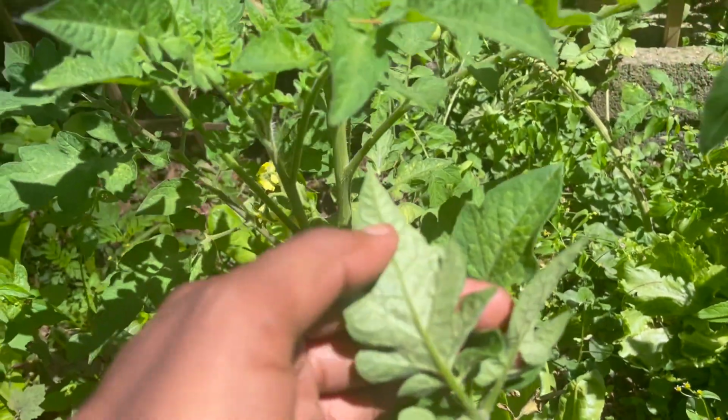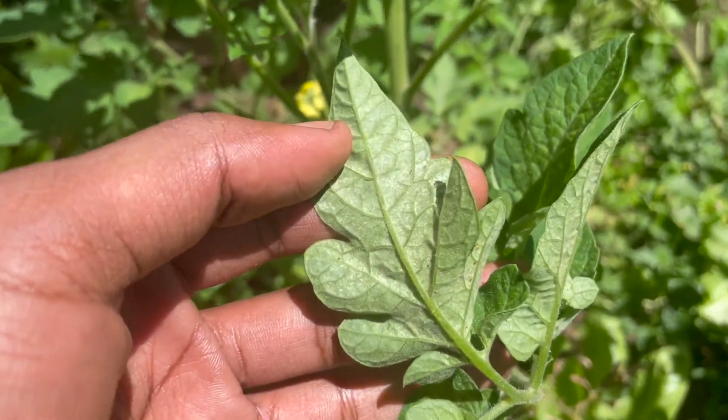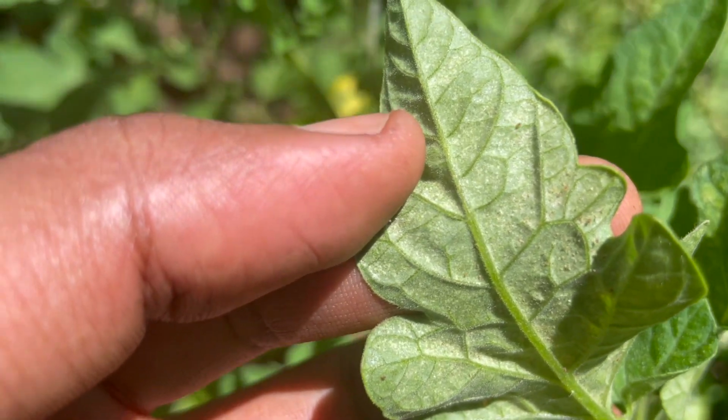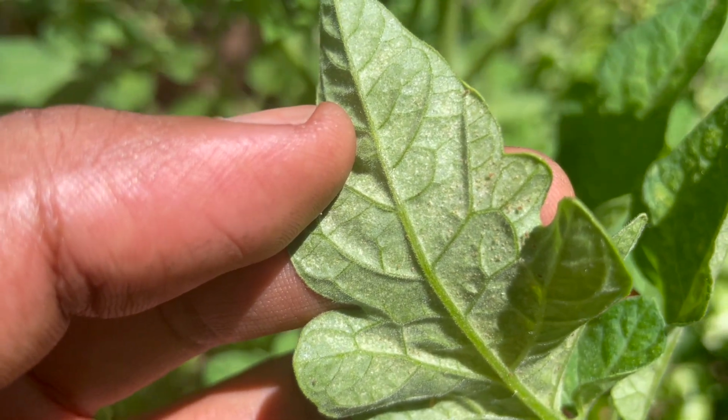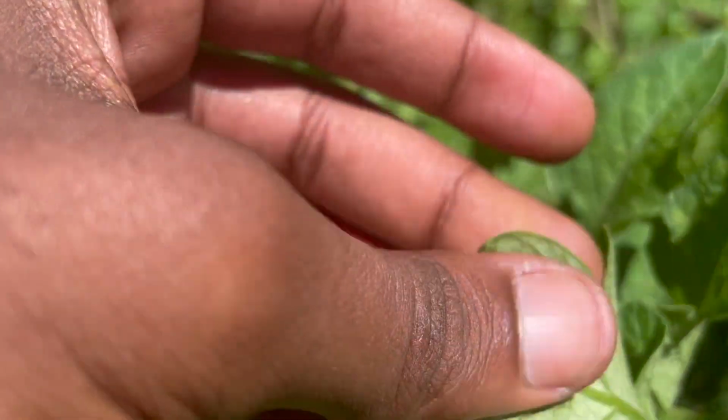With the ones that are already affected, right? You see, like this one has the red spider mites in there. So basically what you should do is just remove all of these spider mites. Just remove them by hand, by water. Just get rid of them so that they are not there anymore.